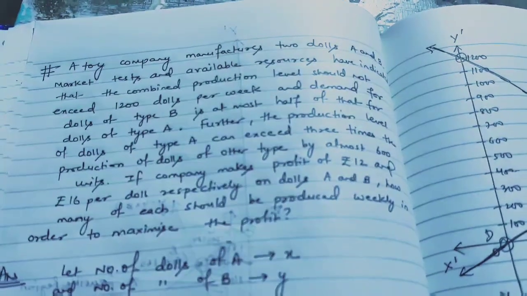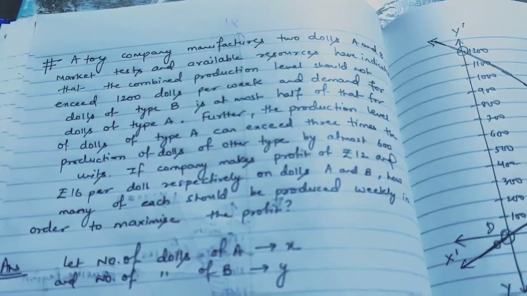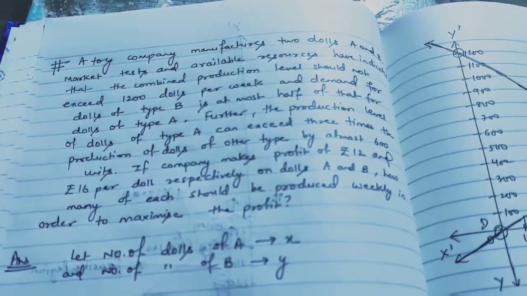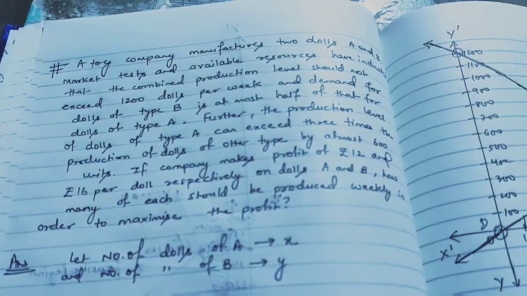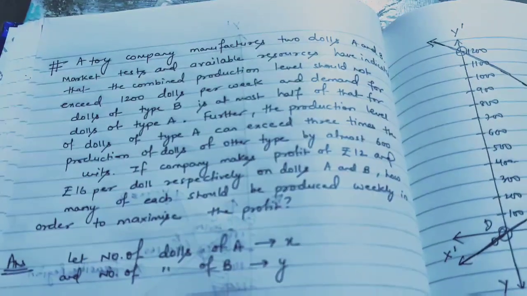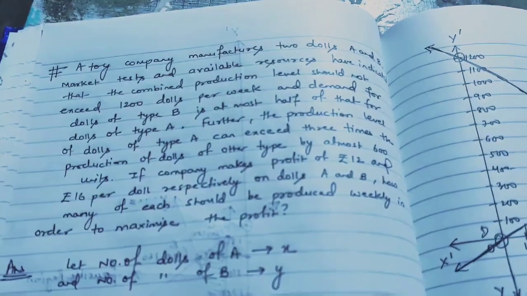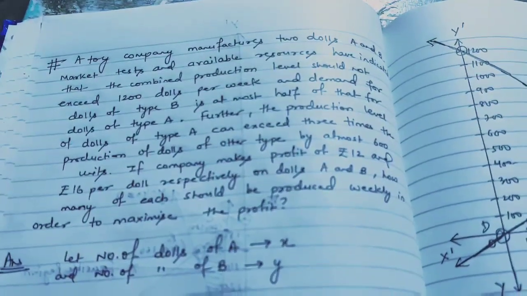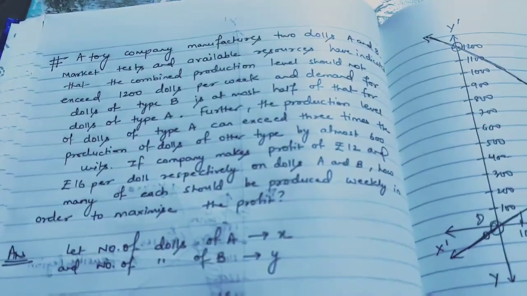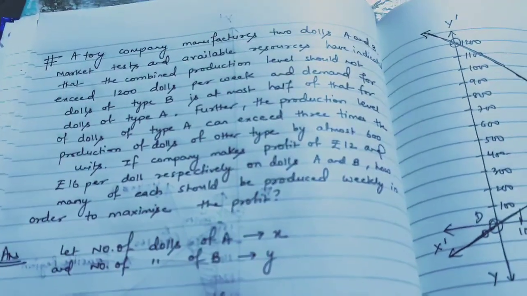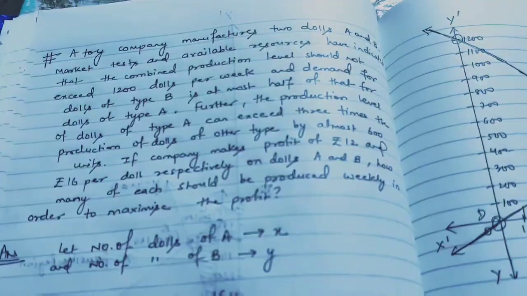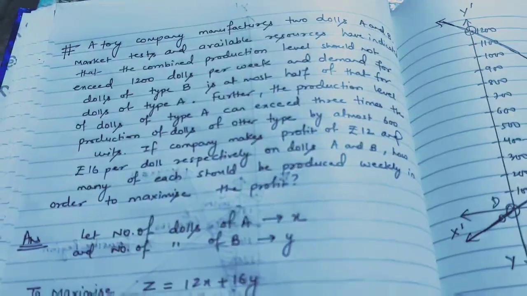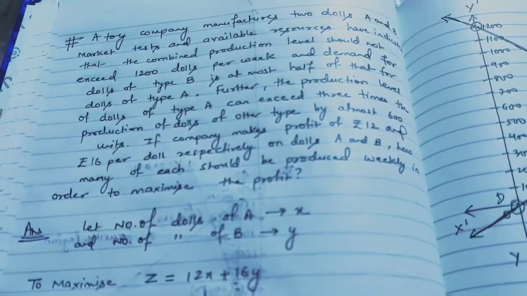That is, the total production of both the dolls must not exceed 1200, and demand for dolls of type B is at most half of that for dolls of type A. That is, the most demanding doll is doll A. Further, the production level of dolls of type A can exceed 3 times the production of dolls of the other type by at most 600 units. If the company makes a profit of rupees 12 and rupees 16 per doll on A and B, how many of each should be prepared weekly in order to maximize the profit?